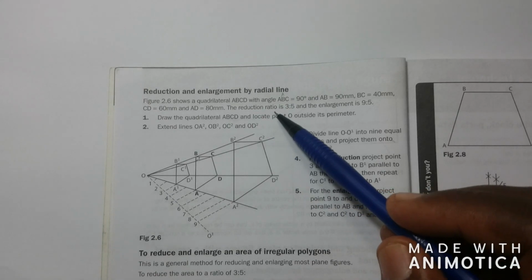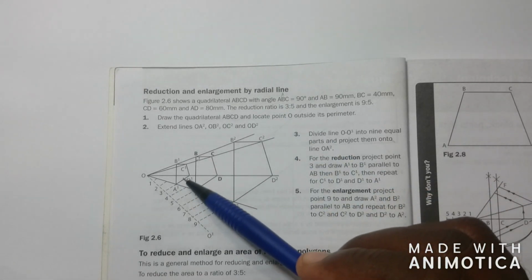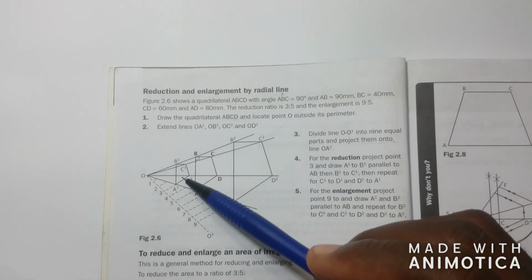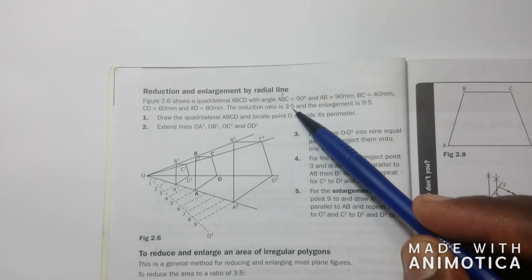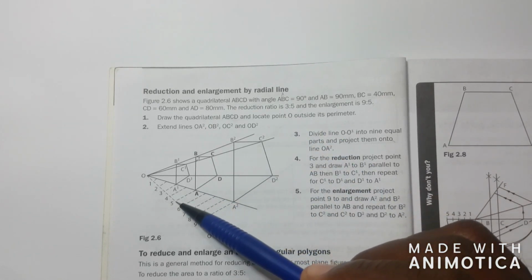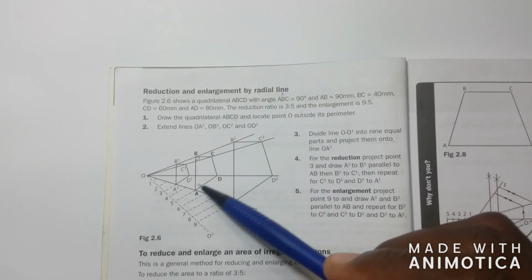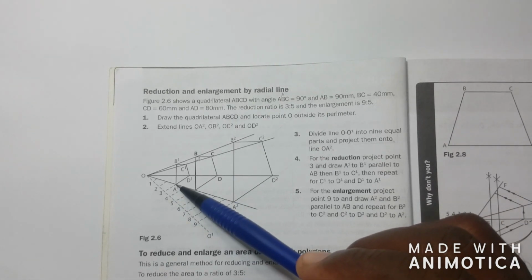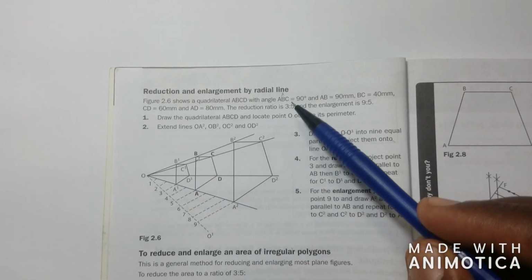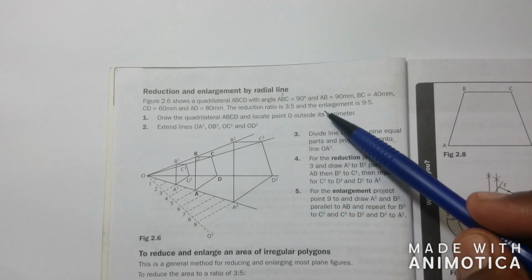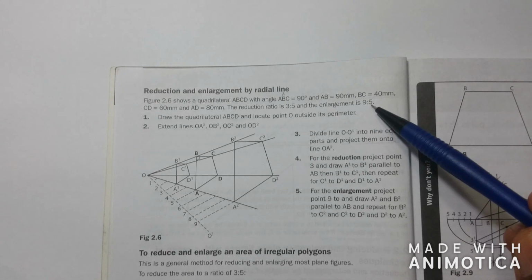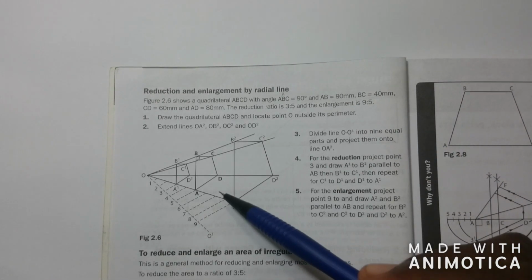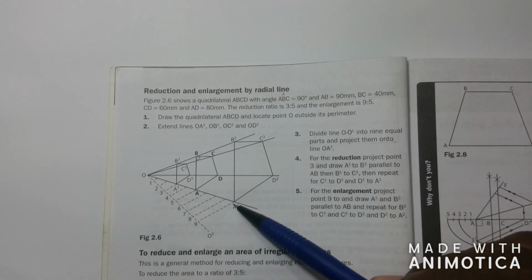The reduction ratio, and this is the reduced size, is gonna be at a ratio of 3 to 5. So 5 is the original shape, and it's gonna be reduced to the 3 to 5 ratio. And the enlargement is gonna be 9 to 5. So it's gonna go from 5 right up to 9, which is right here.